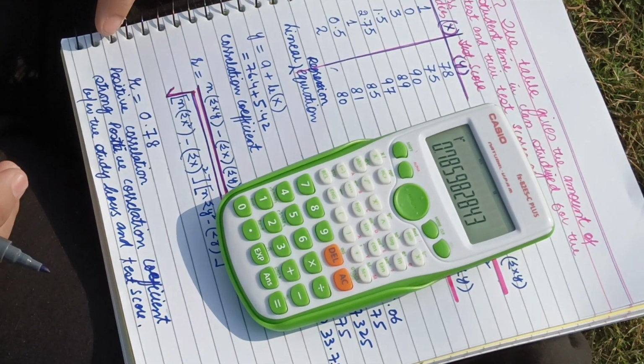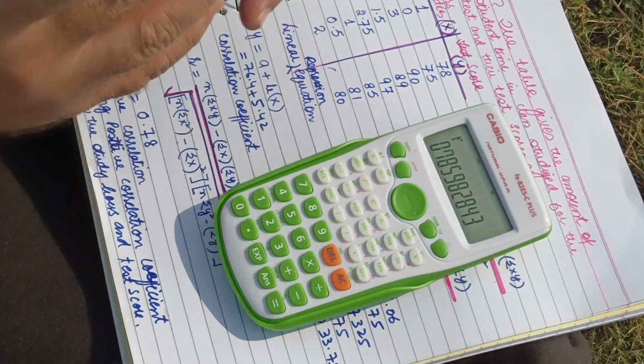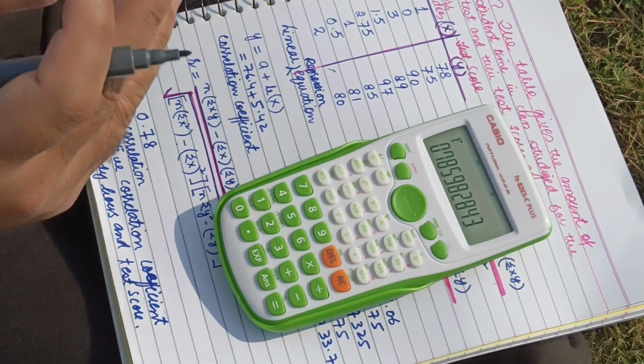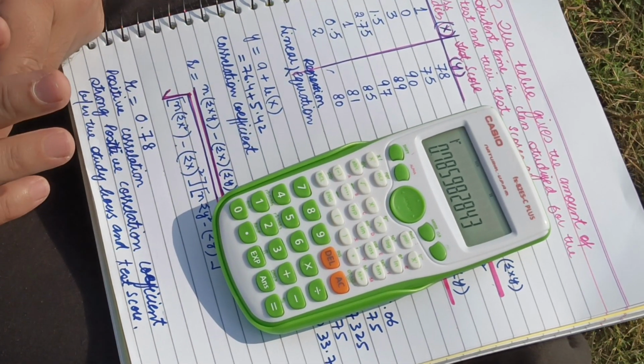It means if you spend more time on your study, then definitely you will get a higher score.